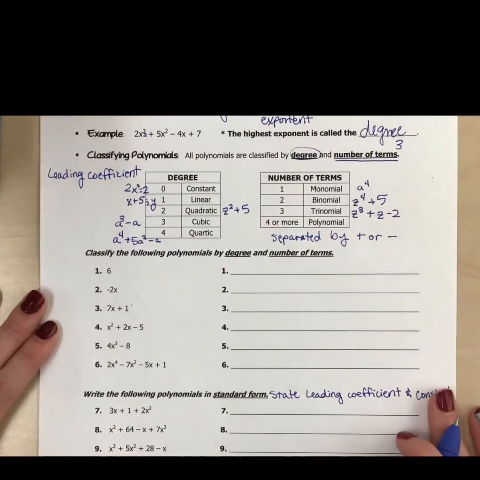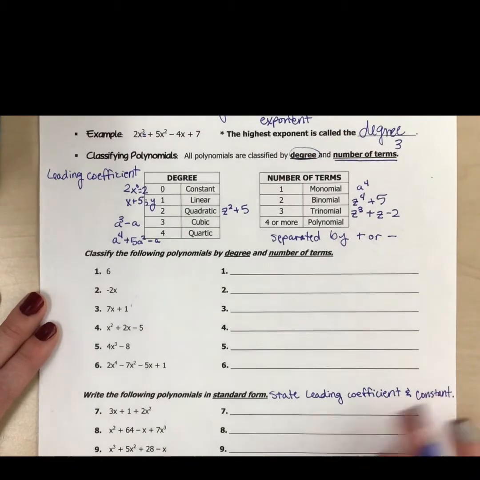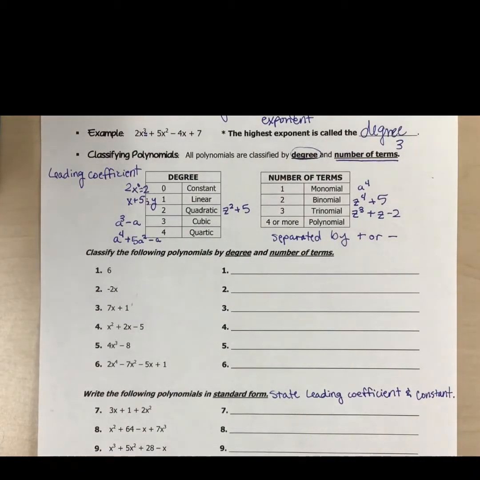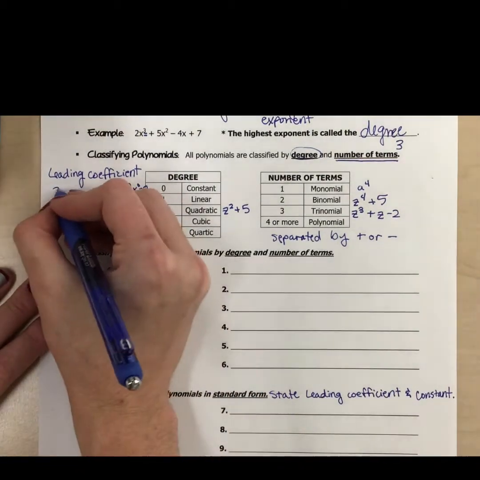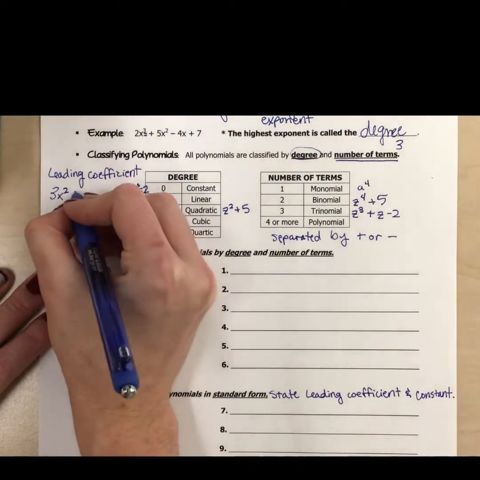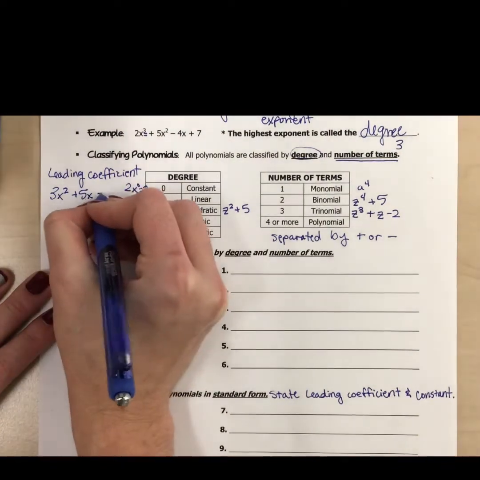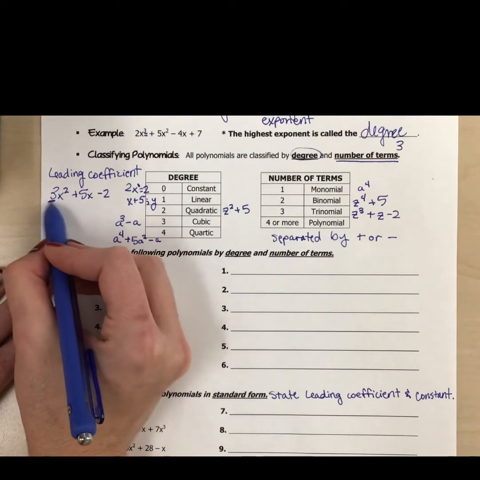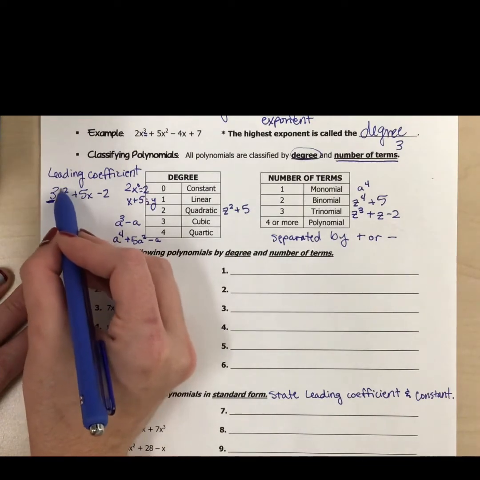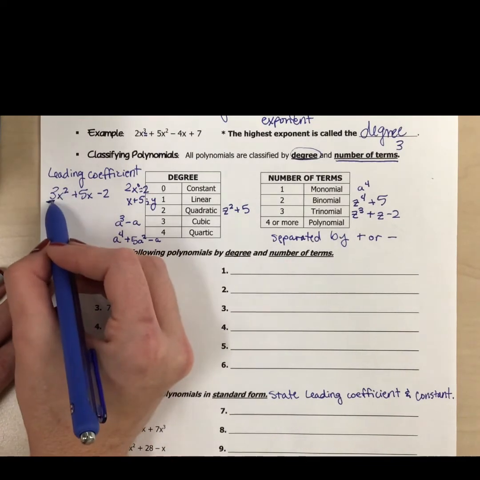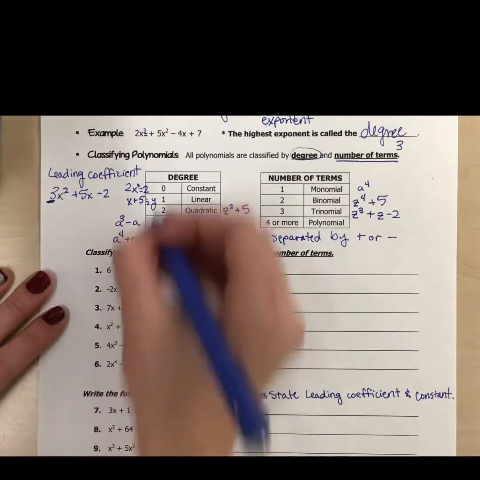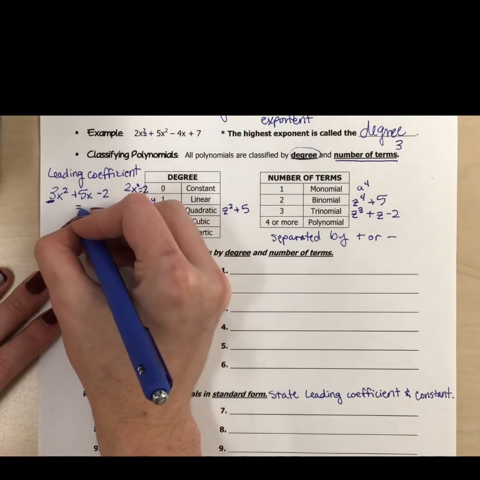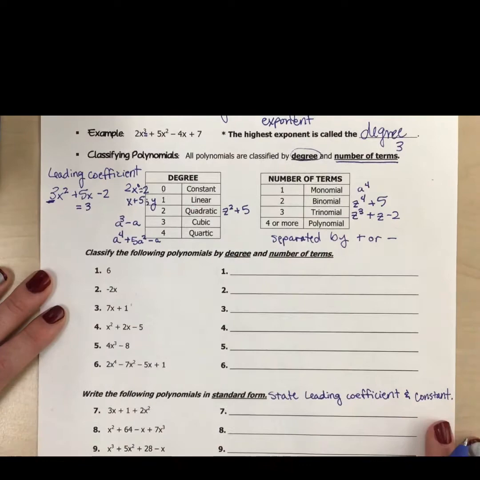And that leading coefficient is going to be whatever number is in front of that highest degree polynomial. So if I were to have something like 3x squared plus 5x minus 2, our leading coefficient here is the 3. We have our highest exponent of 2 and whatever coefficient is in front of that. So in this example, our leading coefficient is 3.